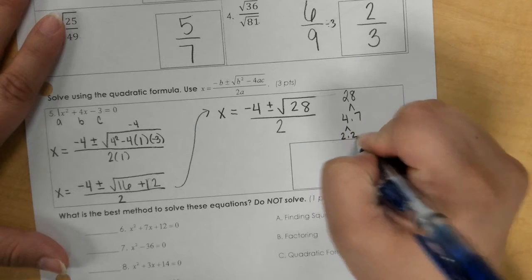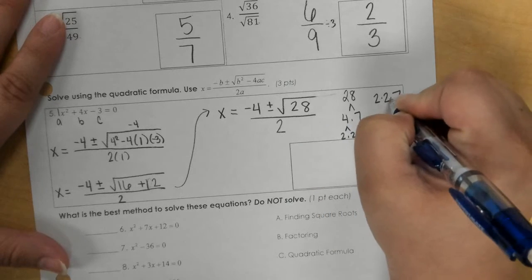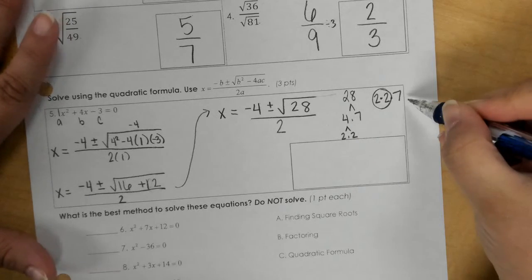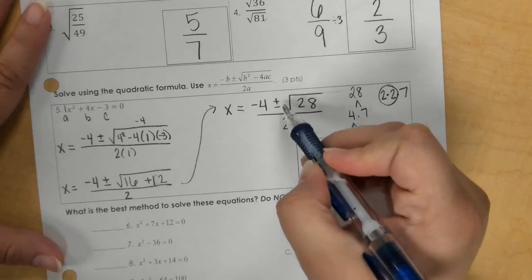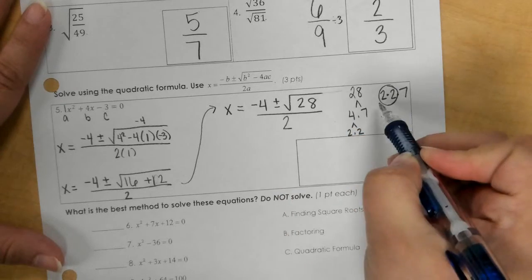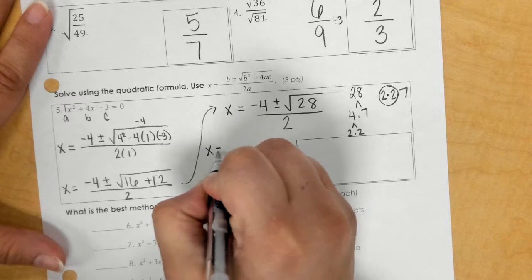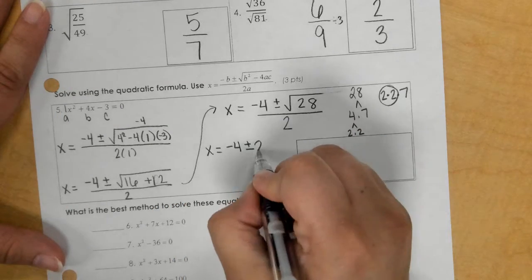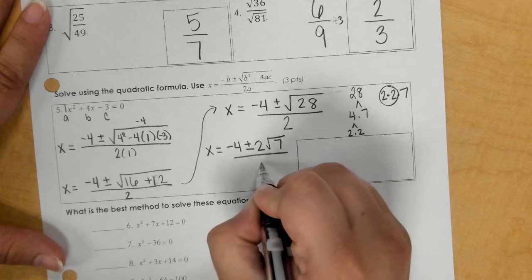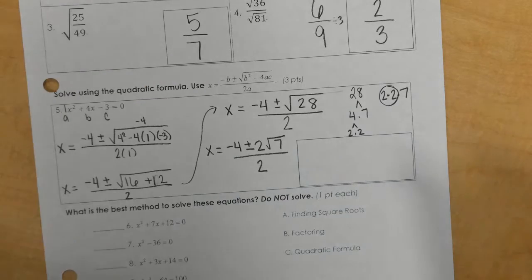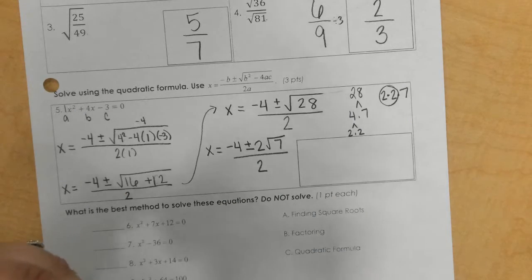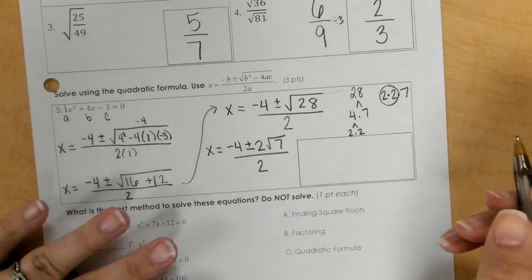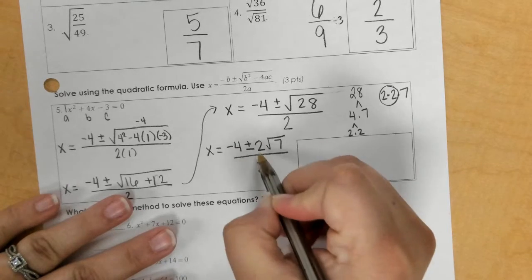And it breaks down to 2, 2, 7. This gives me a pair of 2's on the outside with a leftover 7 on the inside. So this part becomes 2 radical 7. Okay, so I replace that with the 2 radical 7. And then we discussed in class that if you have a number in all of these spots here that can be reduced by the same number, you do that. So 2 goes into all of those.